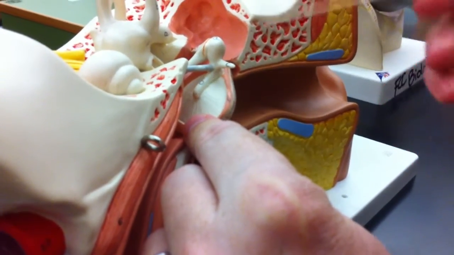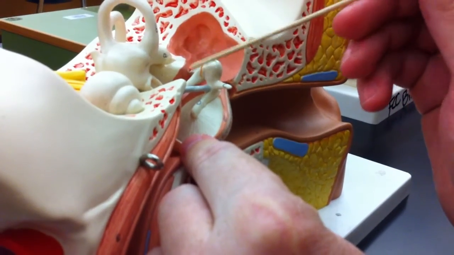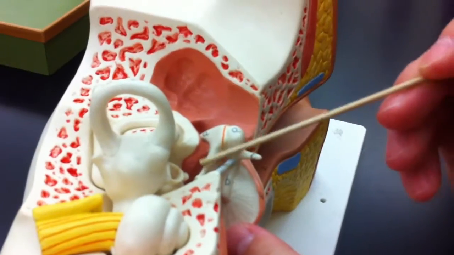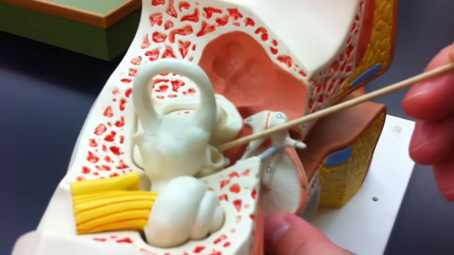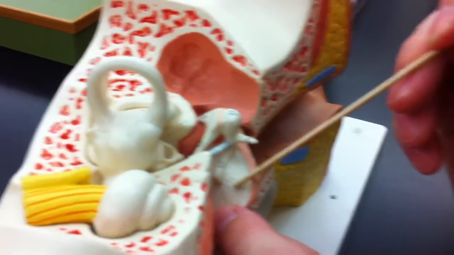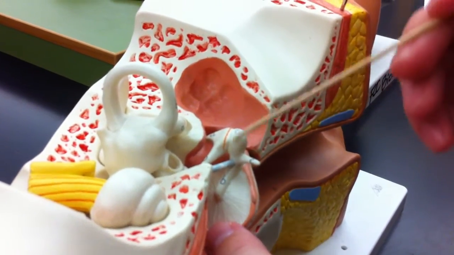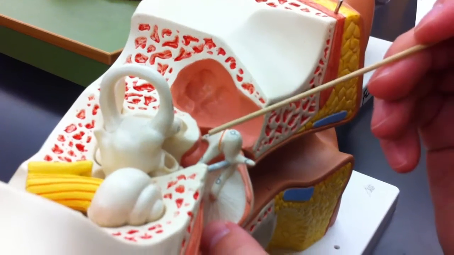Vibrations of the malleus cause vibrations of the incus, okay, which is the second ear bone. And then vibrations of the incus are transmitted to vibrations of the stapes. So it goes tympanic membrane, malleus, incus, and stapes, sound wave turned into a bony vibration.